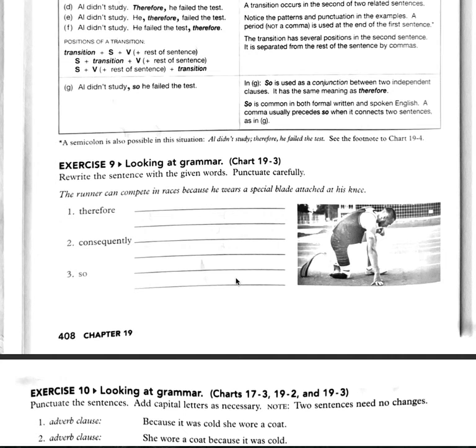So in number 1 and number 2, you're using a period before the second sentence begins with a transition. Again, the runner wears a special blade attached to his knee, period. Therefore, capital T, comma, he can compete in races. Number 2, the runner wears a special blade attached to his knee, period.